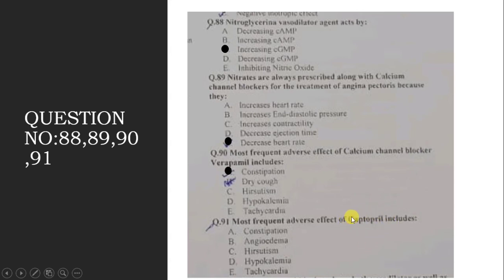Captopril is basically an ACE inhibitor, which is angiotensin converting enzyme inhibitor, which include lisinopril, enalapril, or captopril. So the major side effect of these drugs includes angioedema, as well as they can cause dry cough.